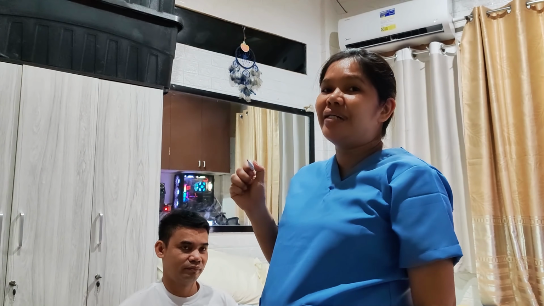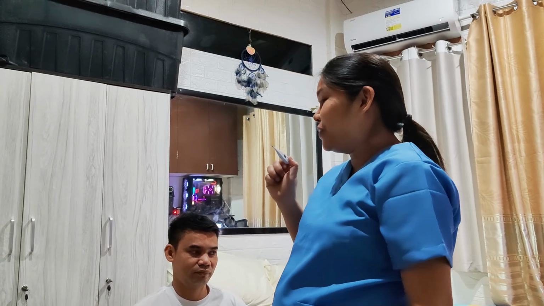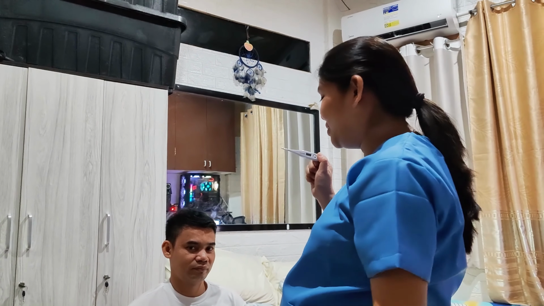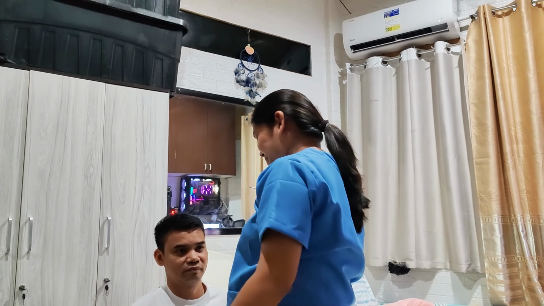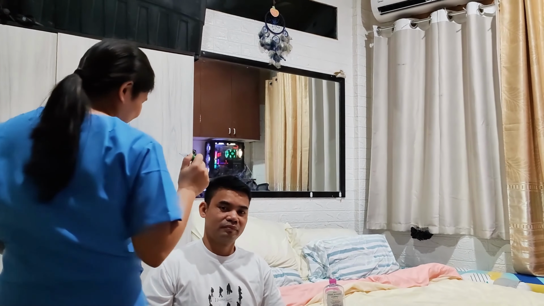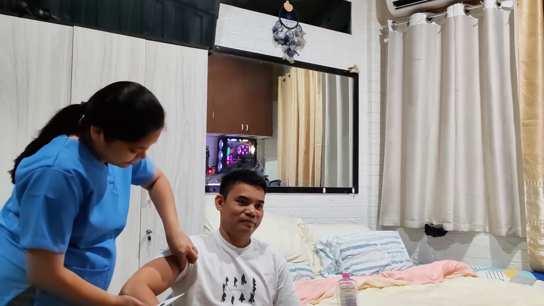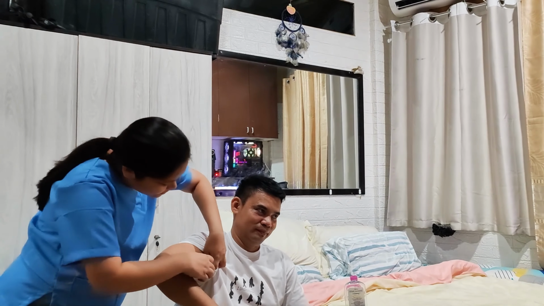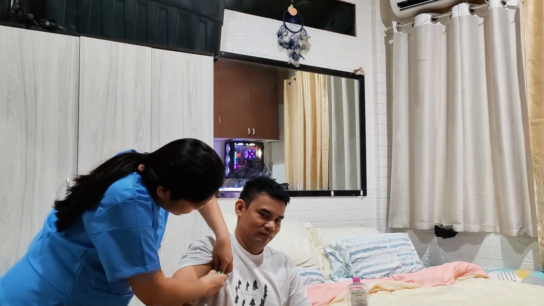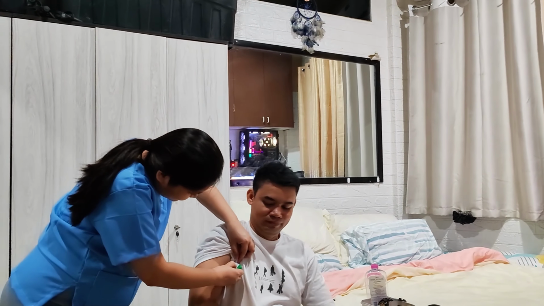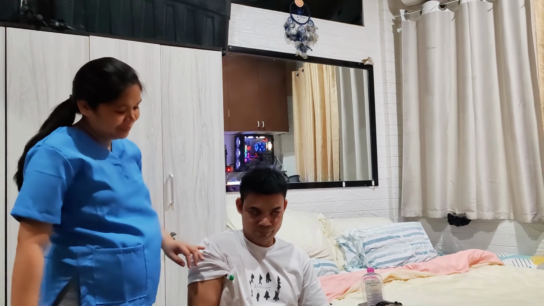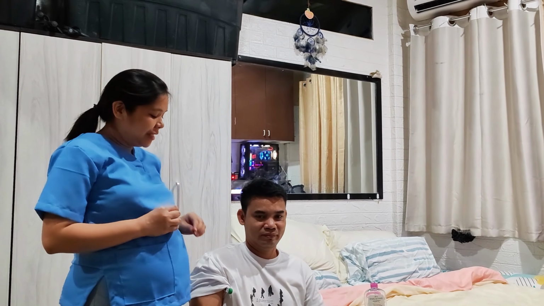Now, I am using an axilla thermometer, so we need to place this under the armpit of the patient. We will wait until the thermometer beeps.